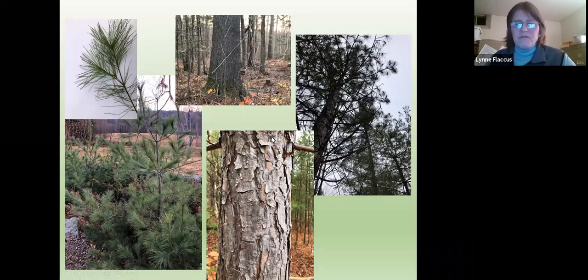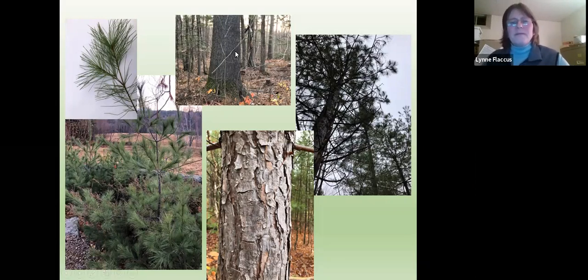Red pines have kind of flaky bark, with a bit of a pink or reddish tinge to it, and white pines have a kind of thicker, crustier outside bark as they mature. White pines, when they're younger, have pretty smooth bark.